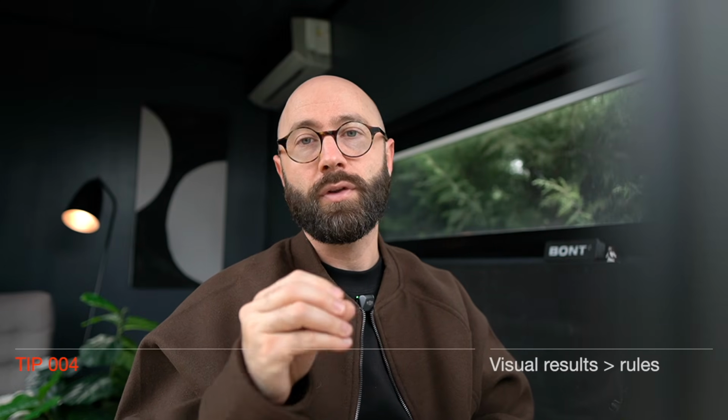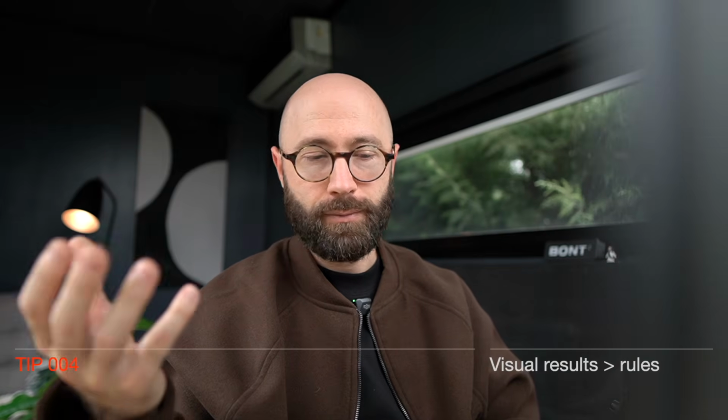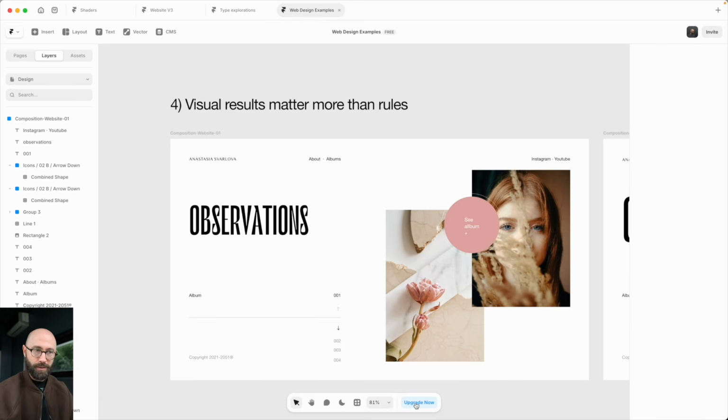All right, so that's number 3. Now, number 4 is that visual results matter more than rules. When you're starting out, you kind of rely on the rules, like for example, 1.5 for the line height, right? Or 50% line height size. Or 2 times the size for hierarchy contrast, or maybe 30 pixels as the minimum size for CTAs, and you're kind of doing like the typical CTA with that type of size, like probably this one's here.